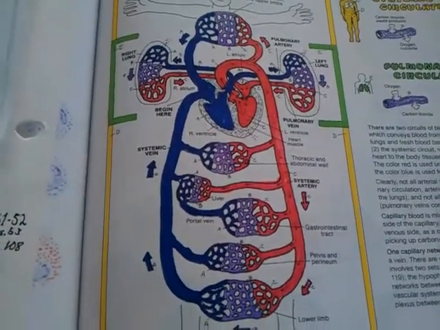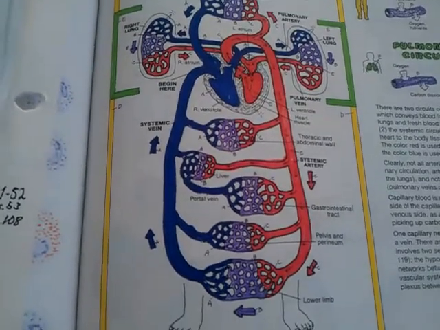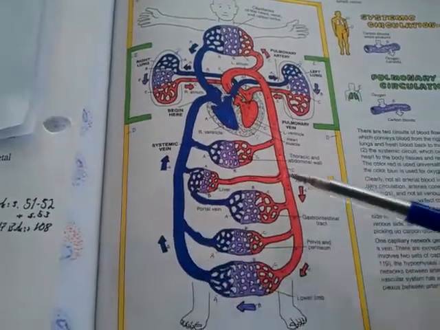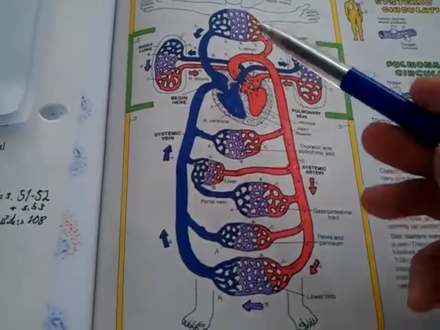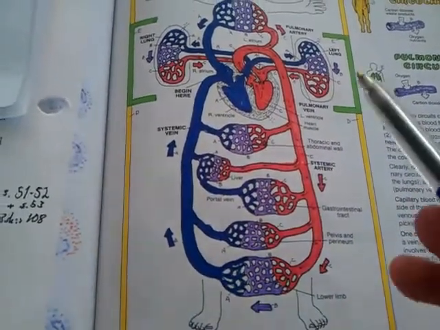Question 77: systemic circulation, pulmonary circulation, fetal circulation, and remains of fetal circulation. Here you see the circulation within an adult. The large one is the systemic and the small one is the pulmonary.